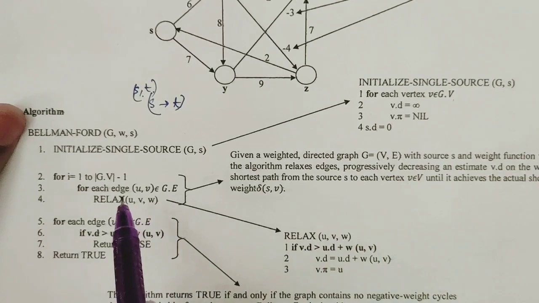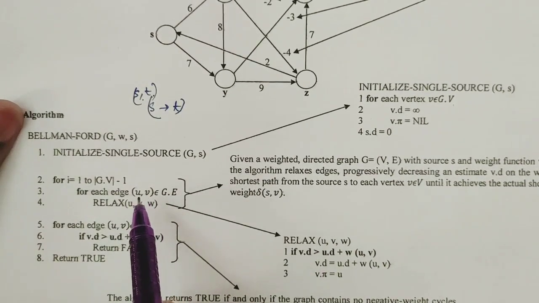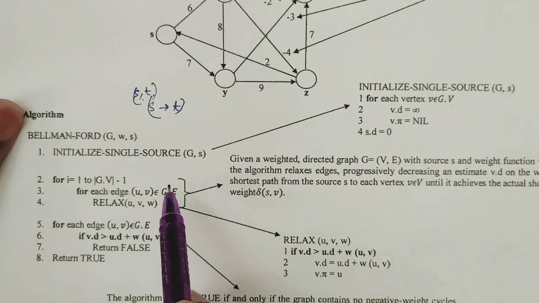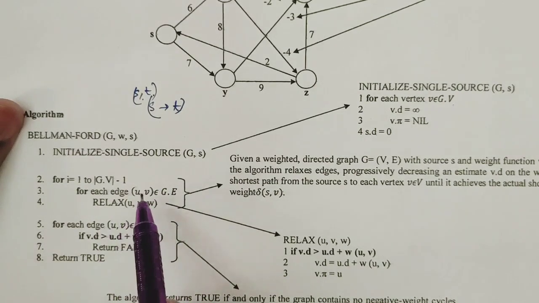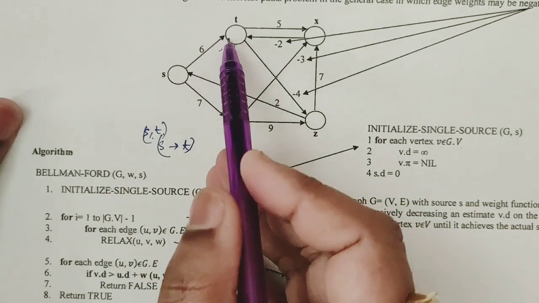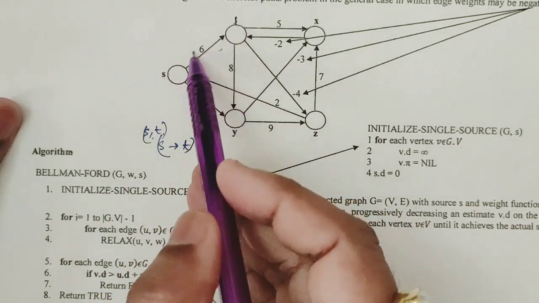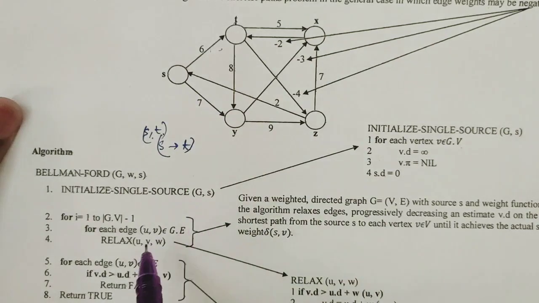That means for each edge where the edge is formed between u and v, that means u to v, from all the edges of the graph, apply relaxation from u to v using their weight parameter. That means for S to T you have to apply relaxation, where S means U, T means V, and W means 6. You have to apply relaxation.